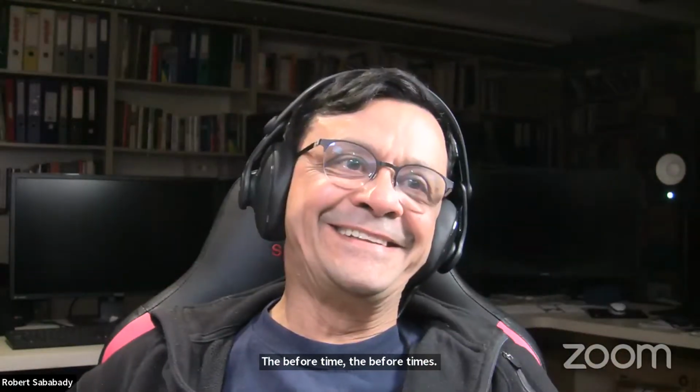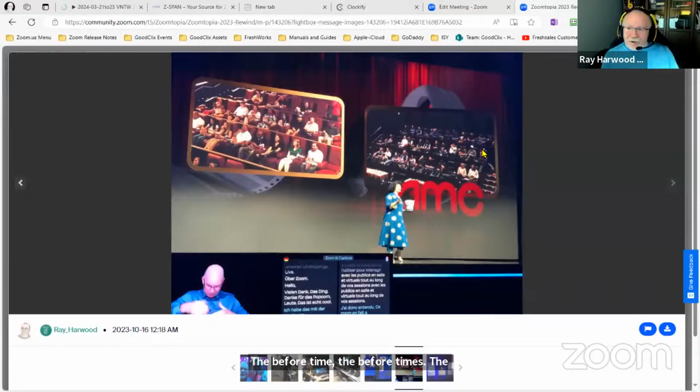I'm sorry. I'm going to share my screen here real quick. This is a picture that I took at Zoomtopia this year. I happen to be in the second row at Zoomtopia. They had some fancy chairs to sit there. And so what you see is exactly what Robert was describing. There's a giant TV down in front of the audience and also one on either side.